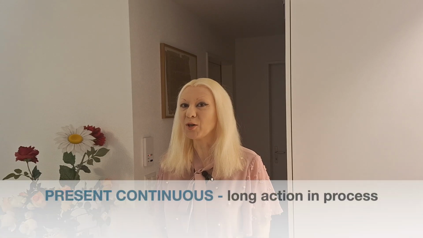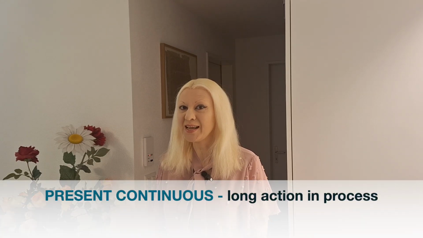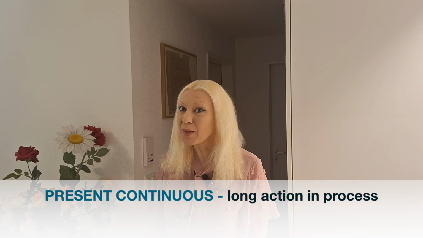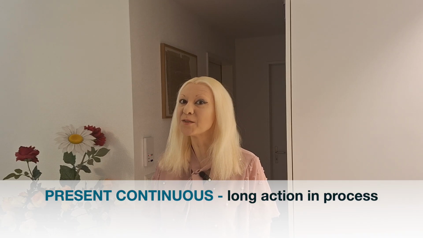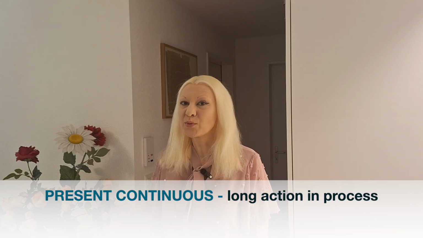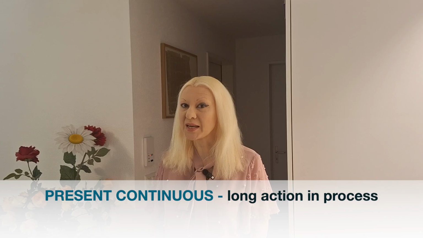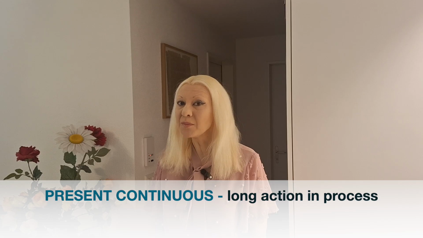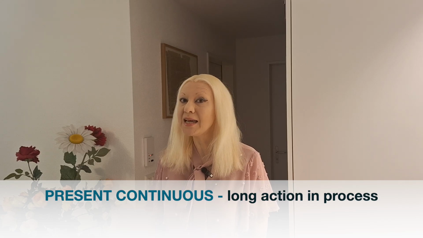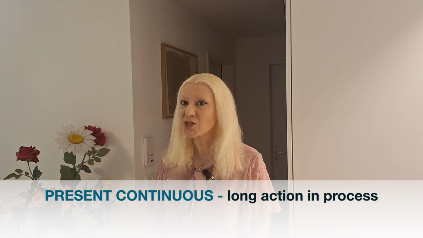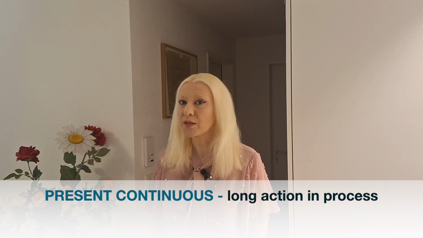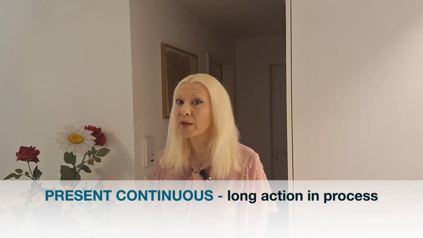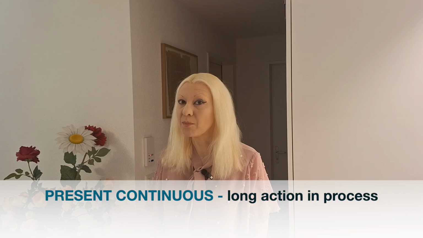Today we are talking about present continuous tense. But first of all, let's remember what present continuous specifically means. Present continuous has many meanings. Actually, we use present continuous in 8 different cases. But the main meaning of present continuous is to show the long action, the duration, the action or the situation which is going on, which is in the process.